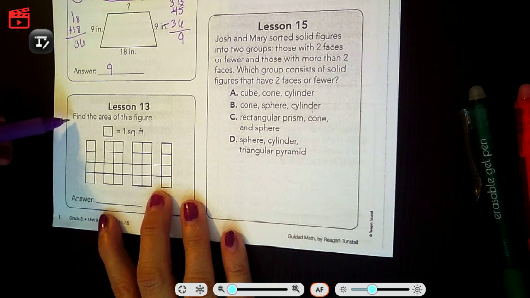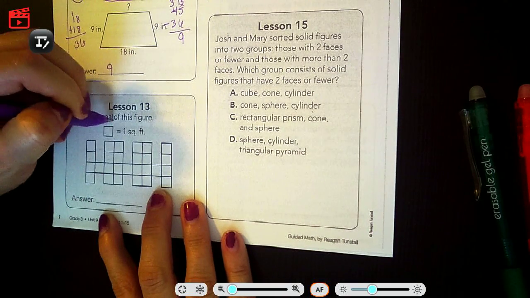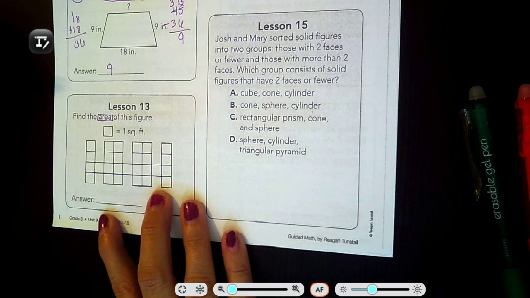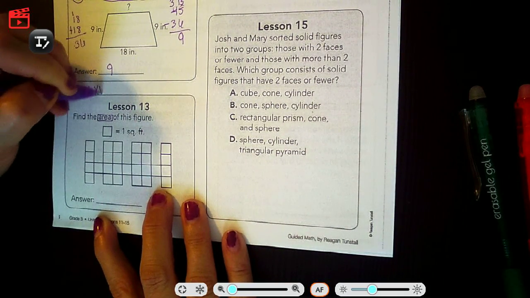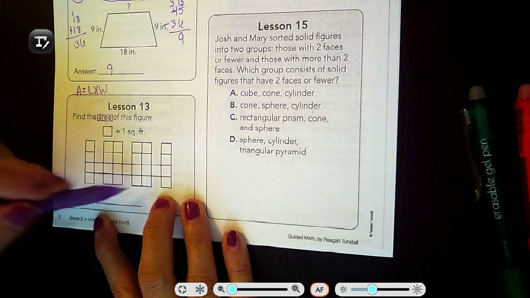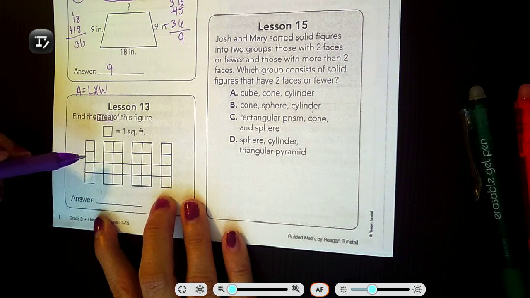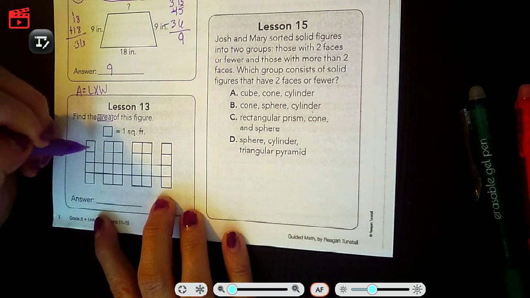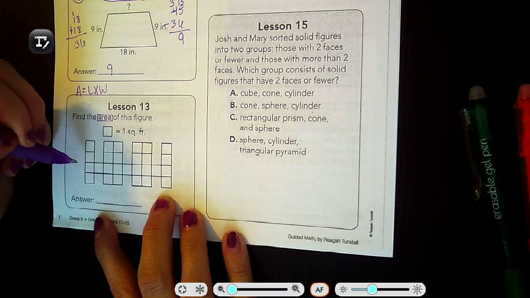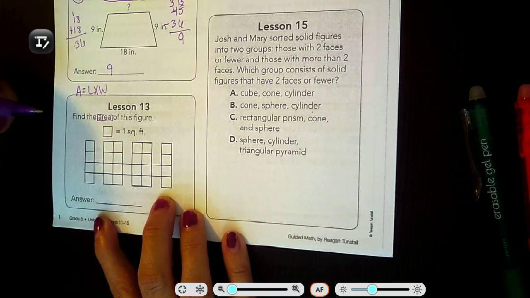Lesson 13, find the area. So remember, area equals length times width, but is this a normal looking shape? No, they give us the boxes, so all we have to do is count the boxes. And remember, when we're doing this, it's best to put some sort of mark in each box to make sure that I know I have counted that box.